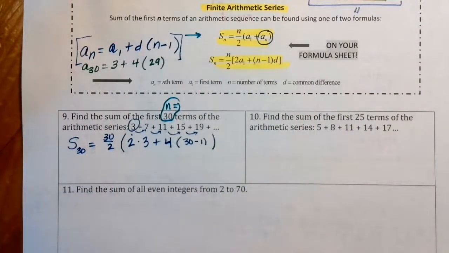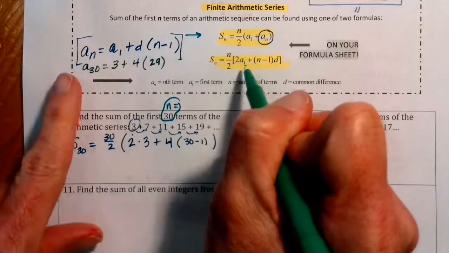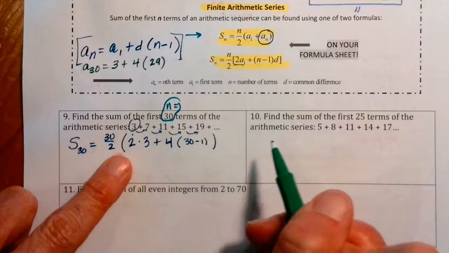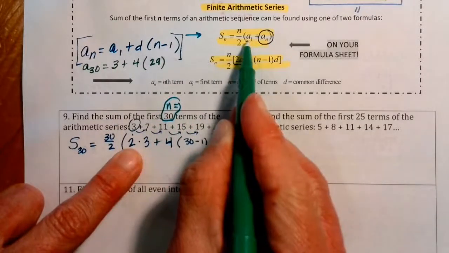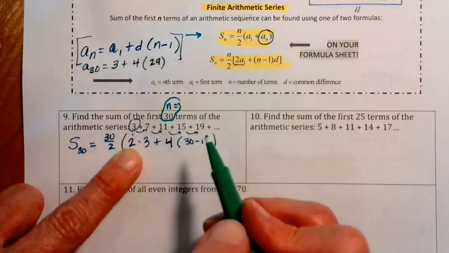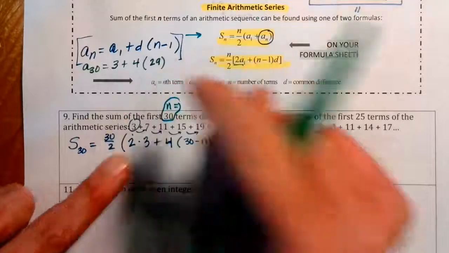So what you end up doing is this formula is embedded here. See how there's 2 a sub 1's? There's my 3 that would have been here for the first term and here. So we can combine both of these formulas together by using these.